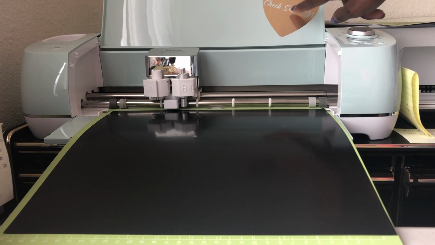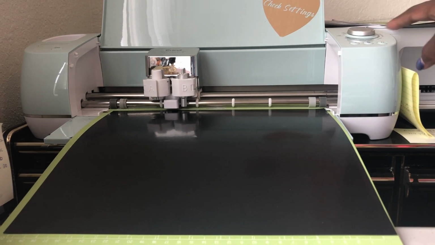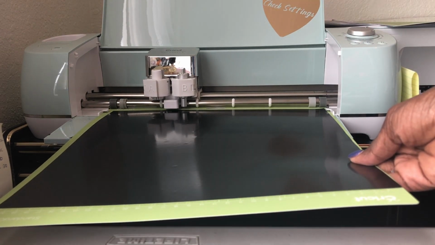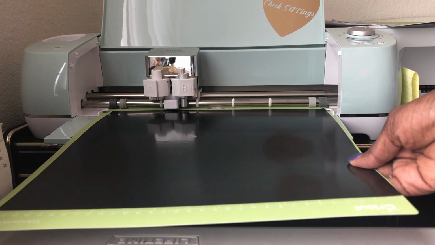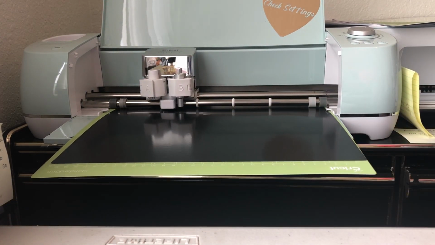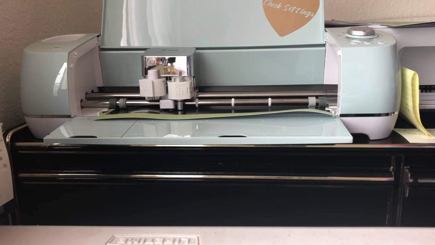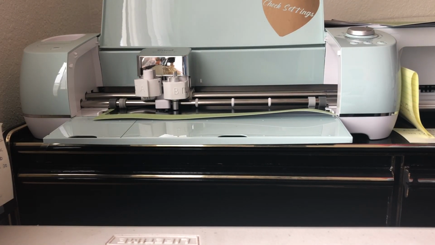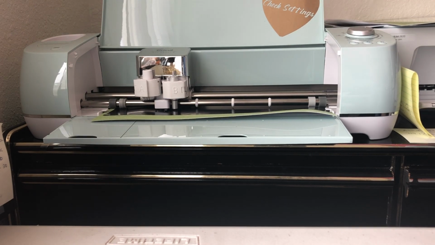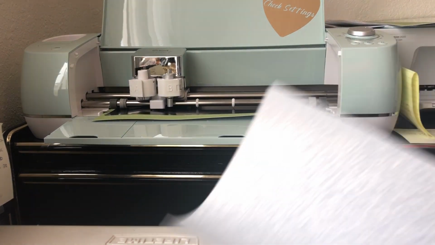Just remember, like I put this little sign right here just to say, check your settings, because you never know. You don't want to mess up your vinyl. And make sure when you use heat, you mirror your image. While this is cutting, I'm going to start working on this right here.